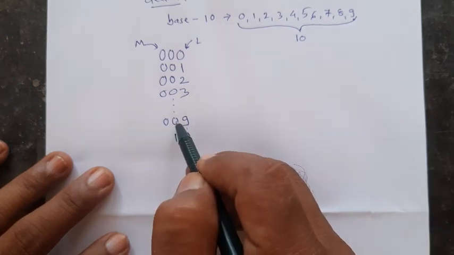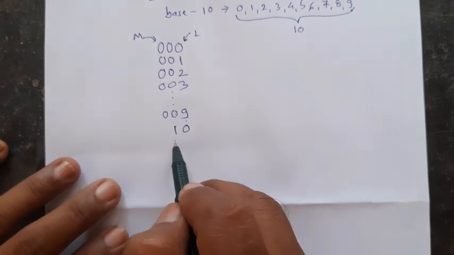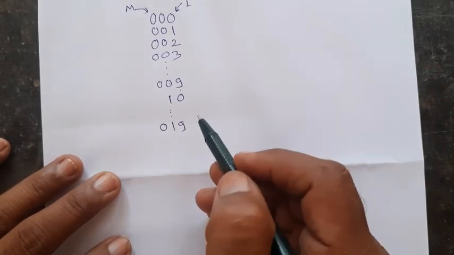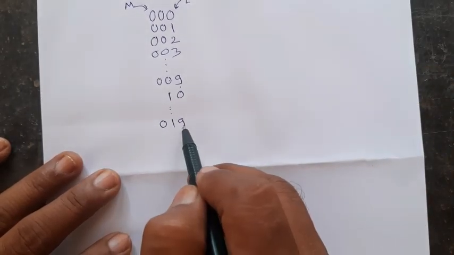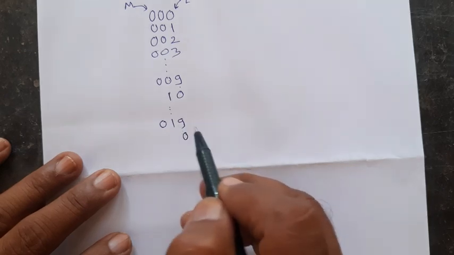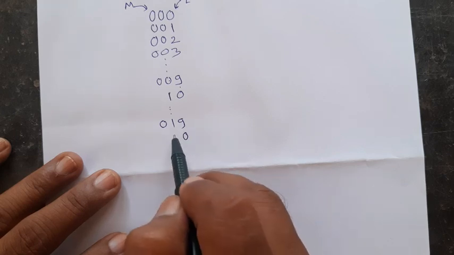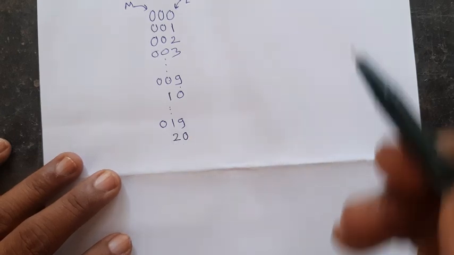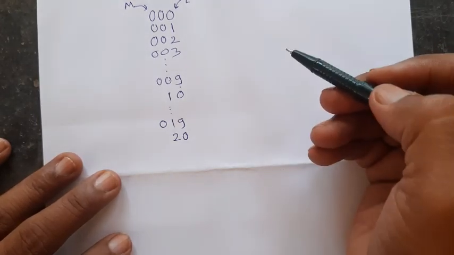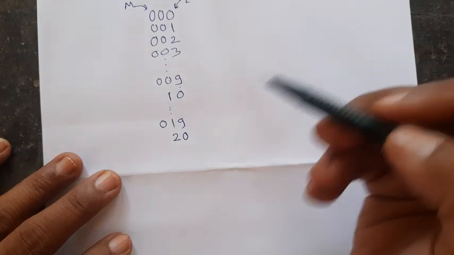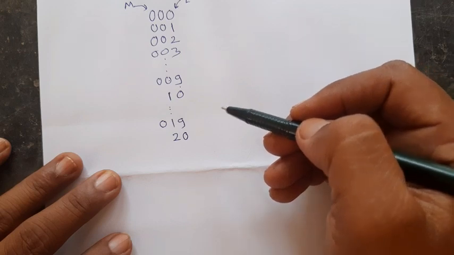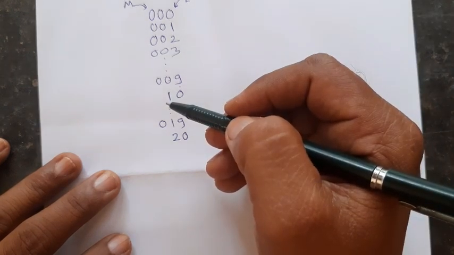And therefore I will increase this 0 to 1. Now this will continue up to 0, 1, 9. Correct? And then what do I have to do? I have to reset this least significant digit to 0, and then increment the next significant digit by 1, and therefore it will be 2. This system is so common to us that we do not realize that we are resetting the least significant digit and then increasing the next significant digit by 1.